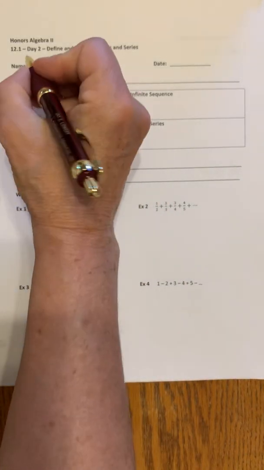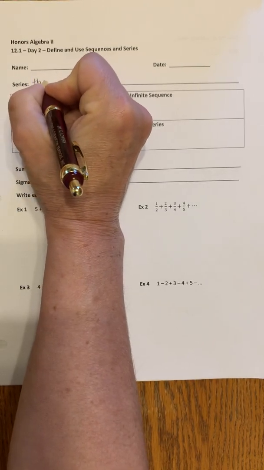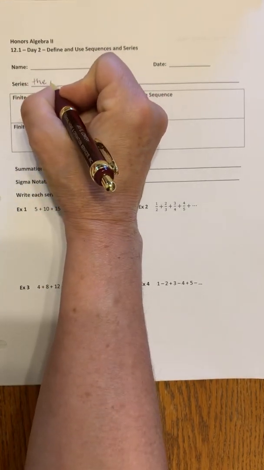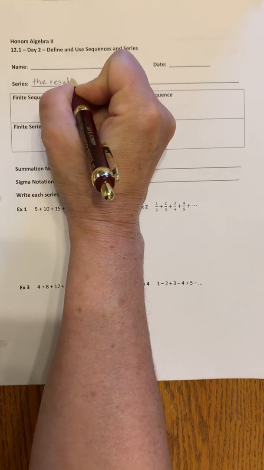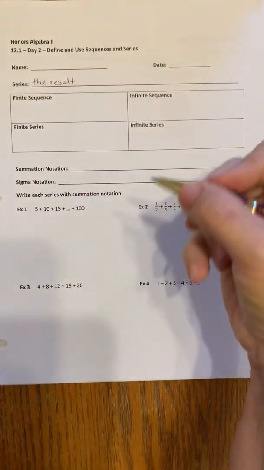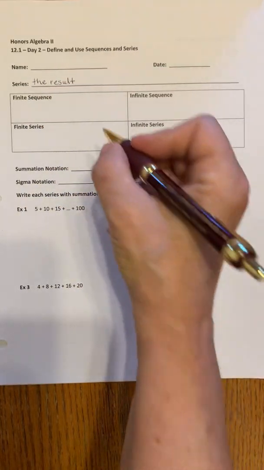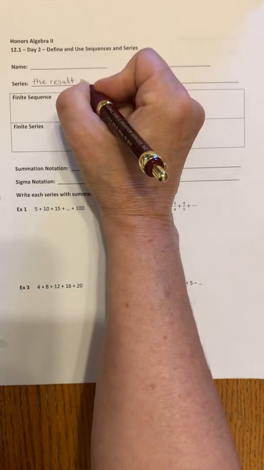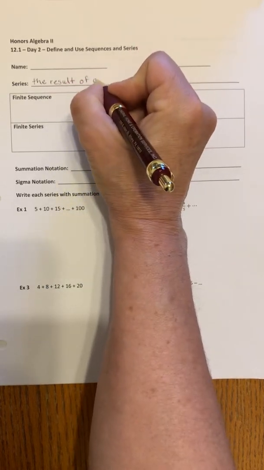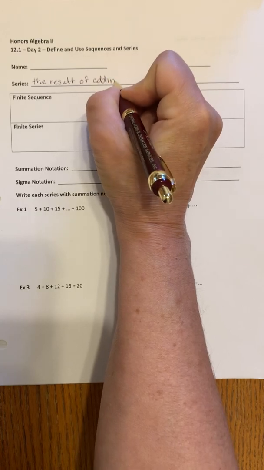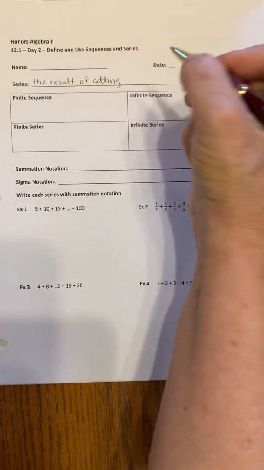A series is the result you get of adding all of the sequence terms together. The result of adding the terms of a sequence together.